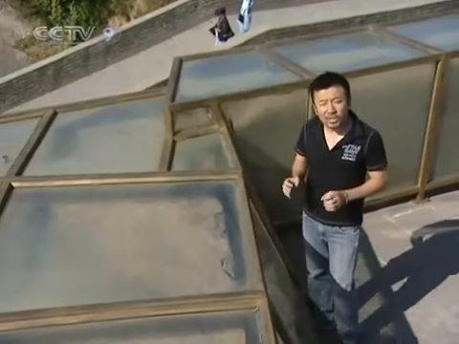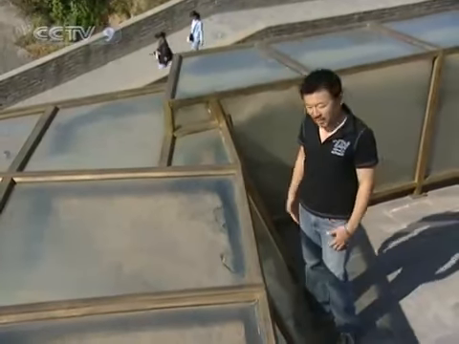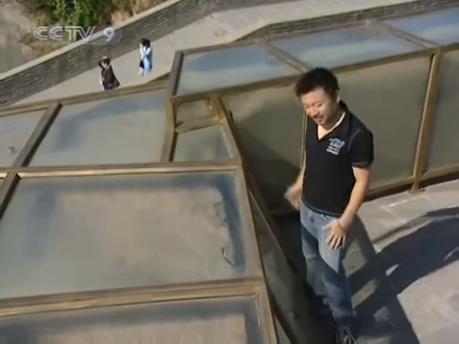They start to use some materials that are similar like that. And this is the final product.